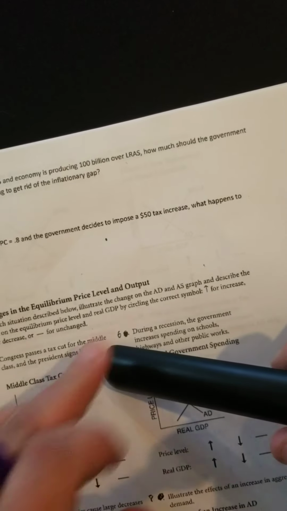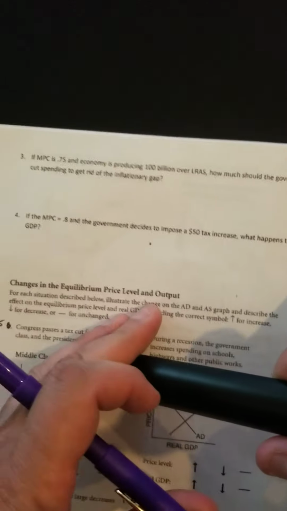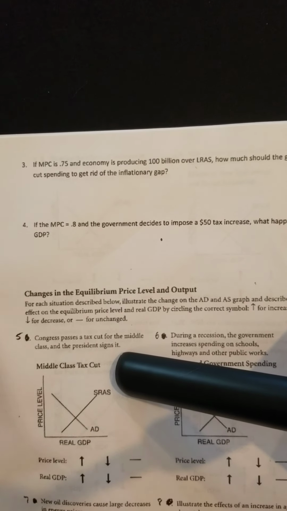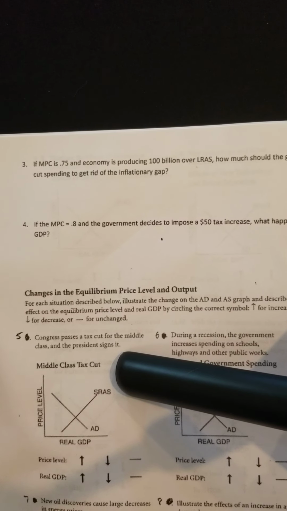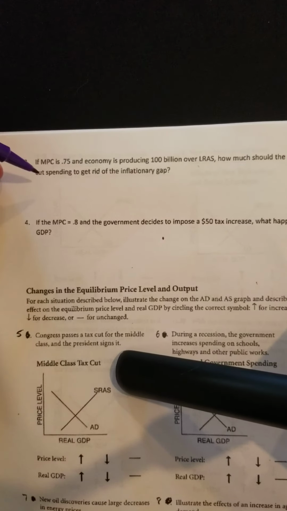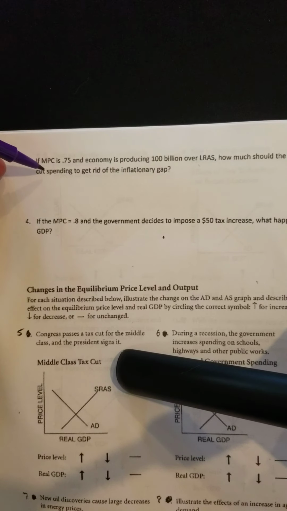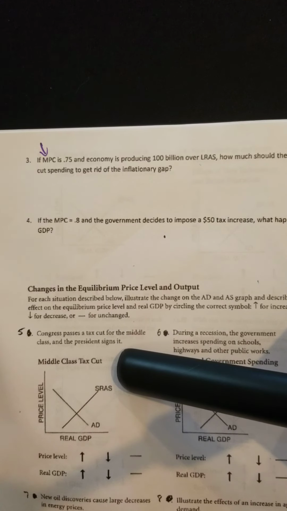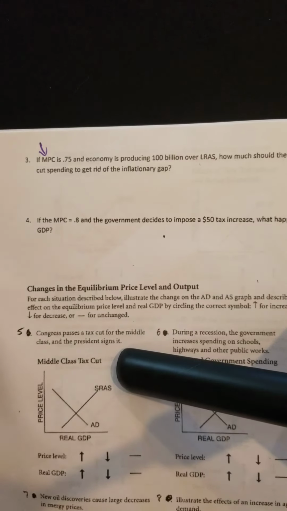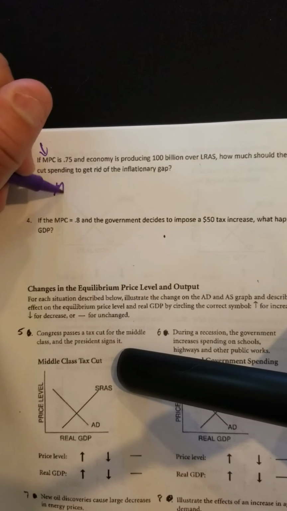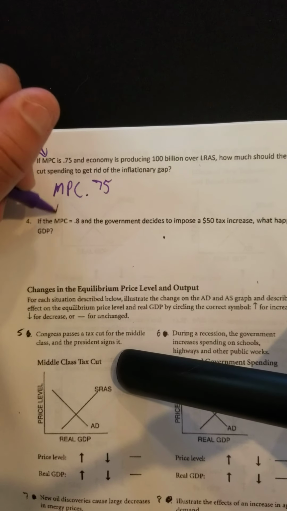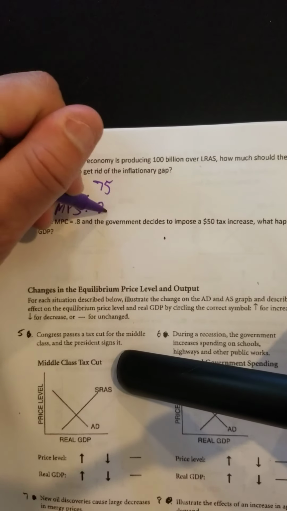Here is a nice little time for us to review the multiplier and just a little bit about how to apply the multiplier. First off, we see these problems and it's giving you an MPC. We should always know that whenever you're given an MPC or an MPS, the other one is corresponding. So if MPC is 0.75, this is real easy. We know that MPS is 0.25.